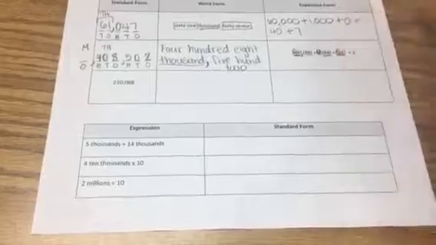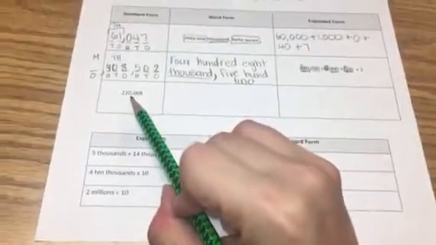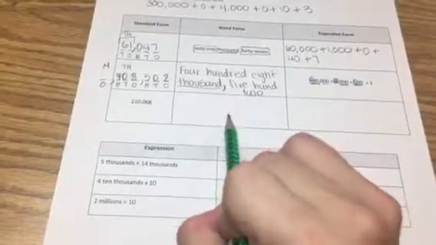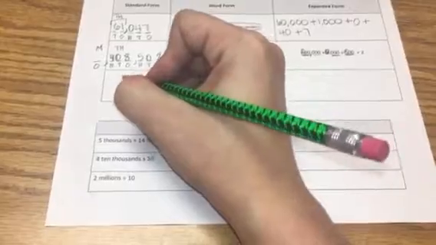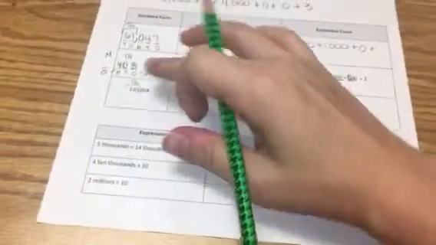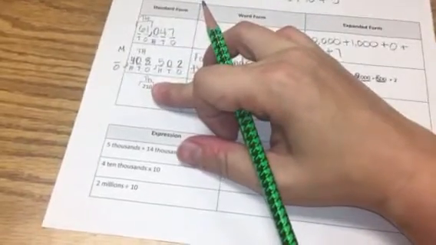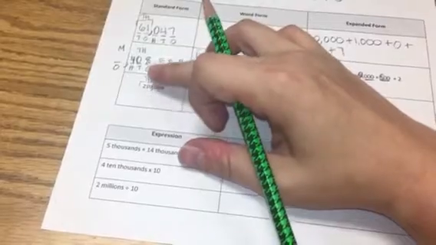All right. Last one. We have our standard form. So let's go from our standard form to our word form. I see 1 comma, which means I'm going to be in my thousands family. So this number right here, I'm going to read as 210, but I have to include that last name of thousands.